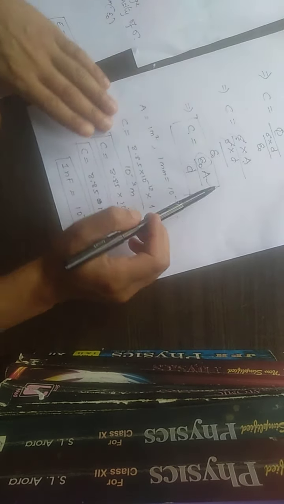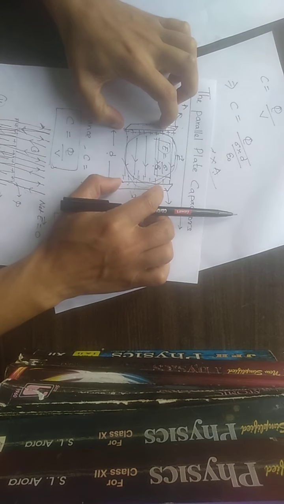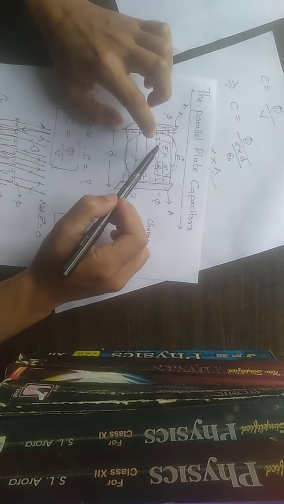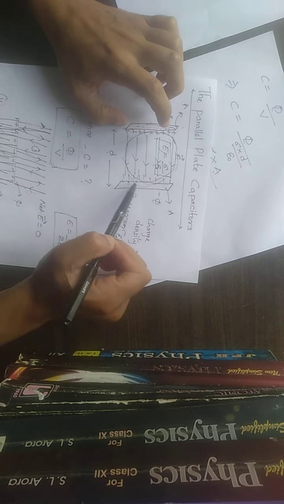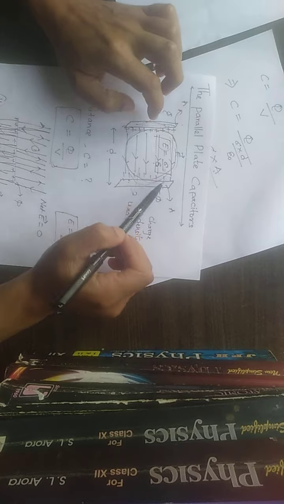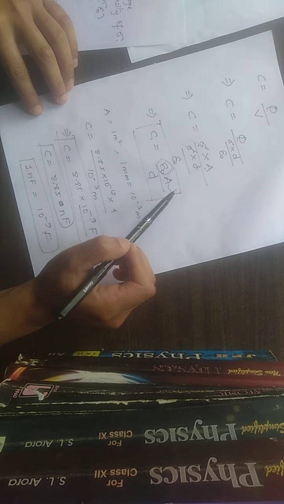That's why there is an epsilon 0. So the capacitance of this parallel plate capacitor depends upon the area, the separation between the plates, and also the medium that separates the two plates. In this case it is vacuum, so it is epsilon 0.